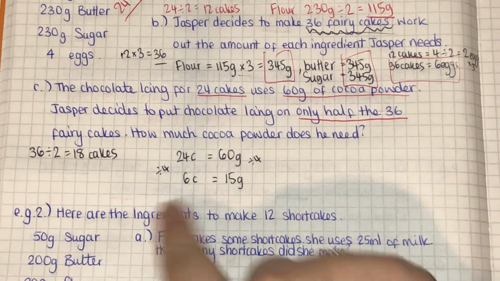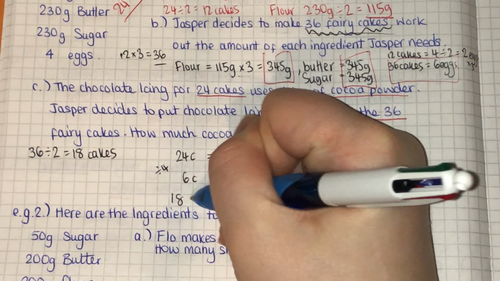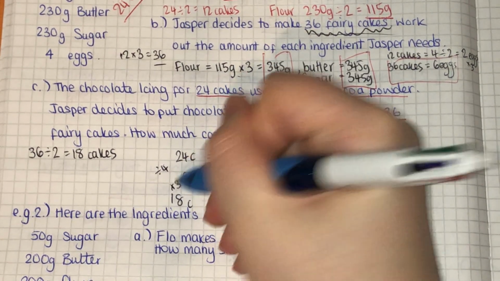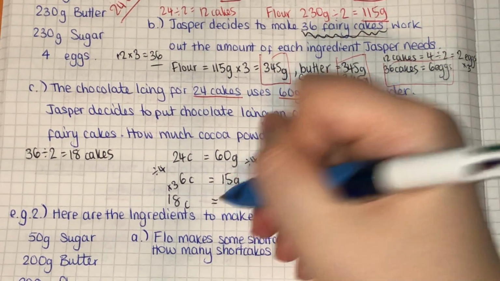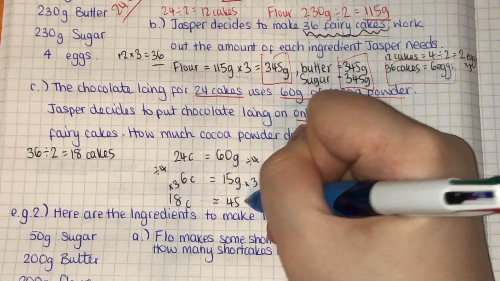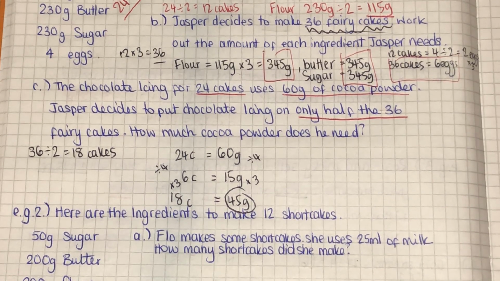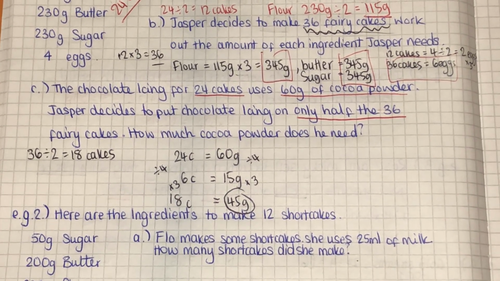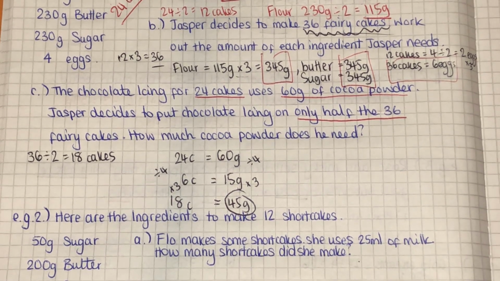Now 6 does go into 18. So we can actually work out 18 by multiplying 6 by 3, which again we need to do to the other side as well. So 15 times 3 is 45 grams. So he needs 45 grams to make icing on half the number of cakes. Okay, so it's easy maths, it's just making sure you understand what's going on at each point.